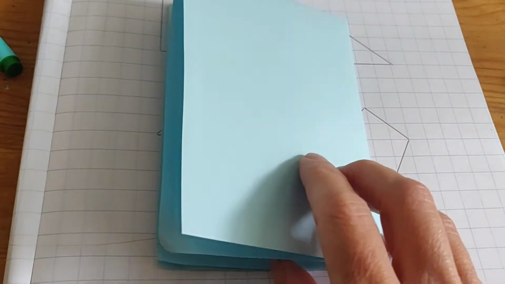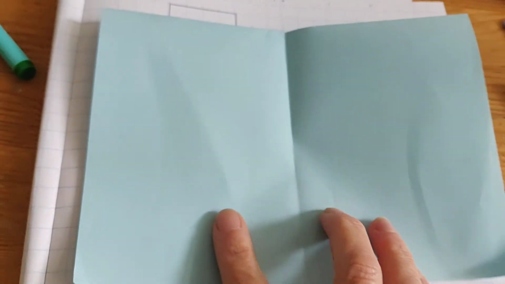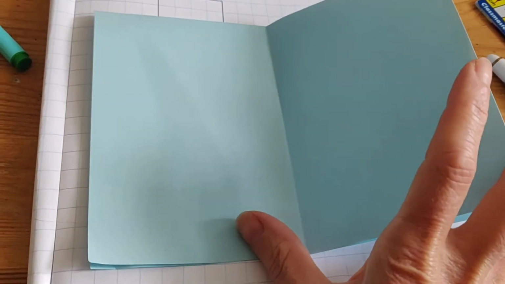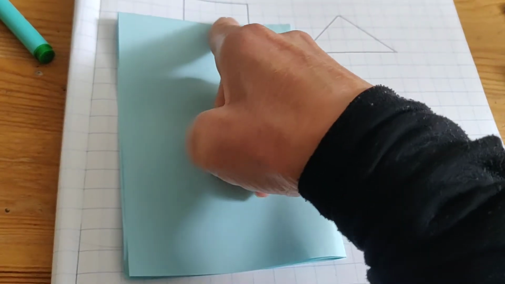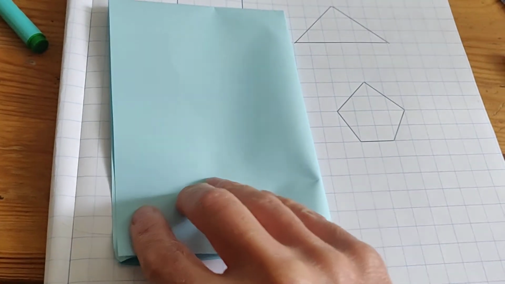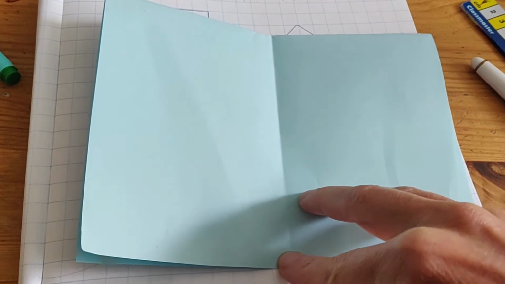are folded. So here, I have folded this shape in half, so it's got two equal halves. If I fold it, then the edges overlap exactly. The corners meet and the edges meet. So that shape is a symmetrical shape, and here is the line of symmetry.